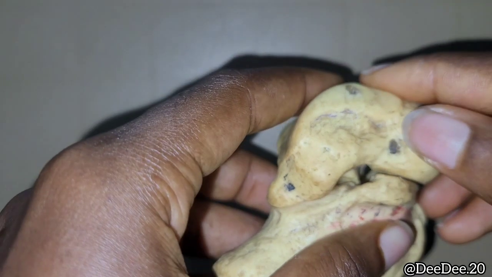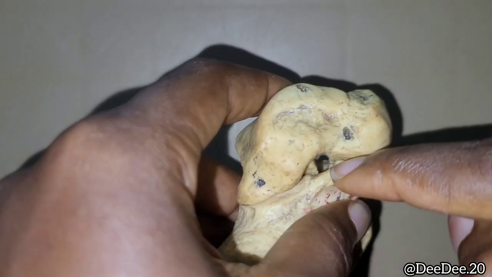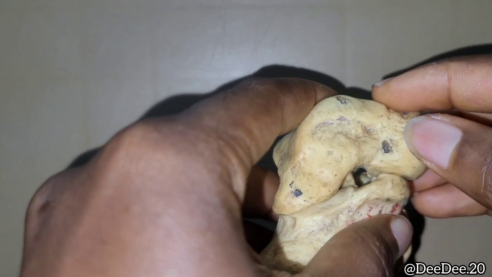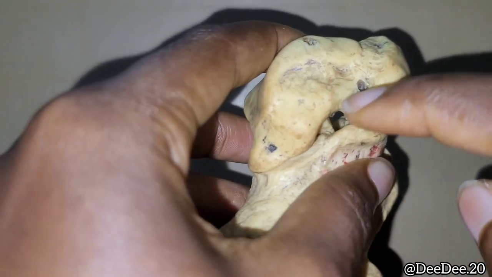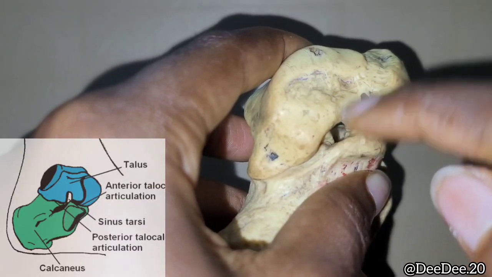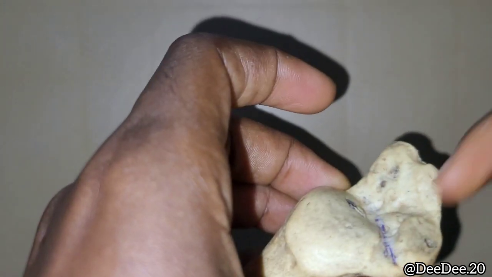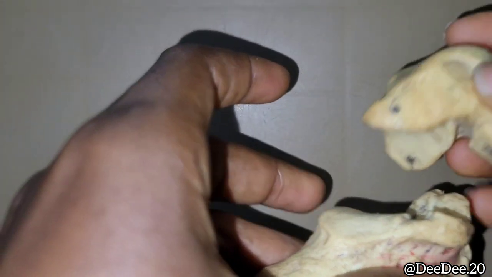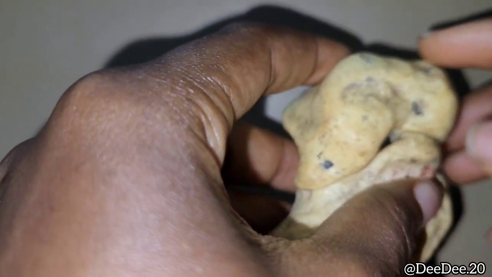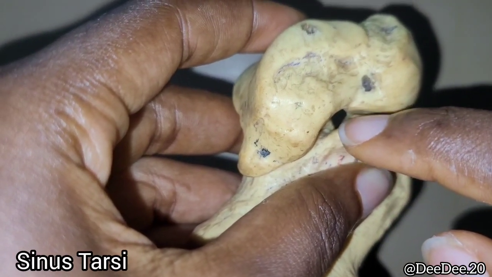So together they form a space. This space, you can see the space, right? So they form this space known as the sinus tarsi. So this space that is formed by the sulcus tali of the talus bone and the sulcus calcanei of the calcaneus bone is known as the sinus tarsi.